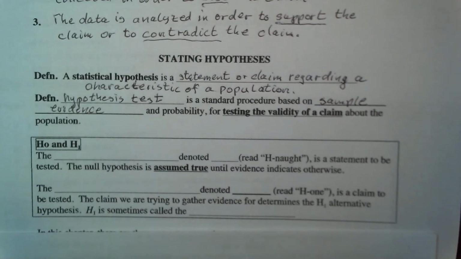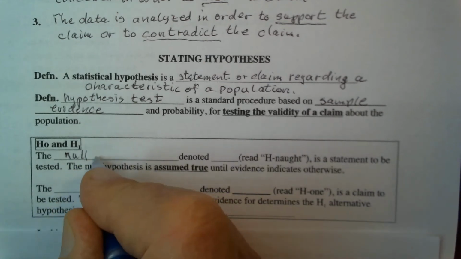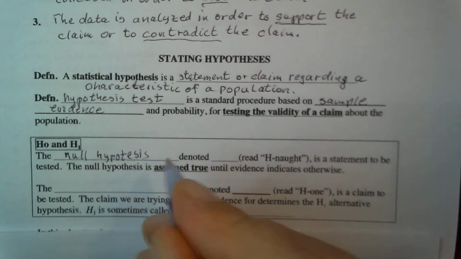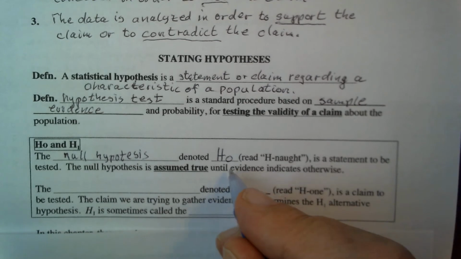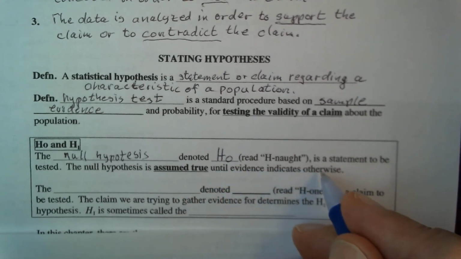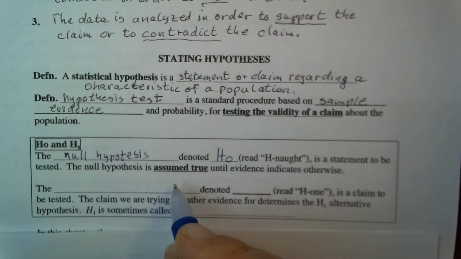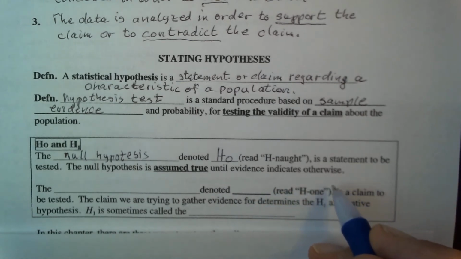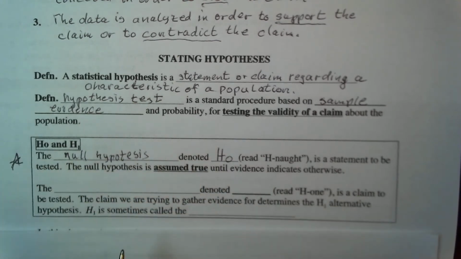Now we come to two very important definitions. The null hypothesis, denoted H naught, is a statement to be tested. The null hypothesis is assumed to be true until evidence indicates otherwise. Really, really important statement about the null hypothesis.